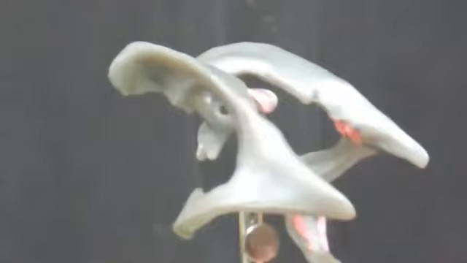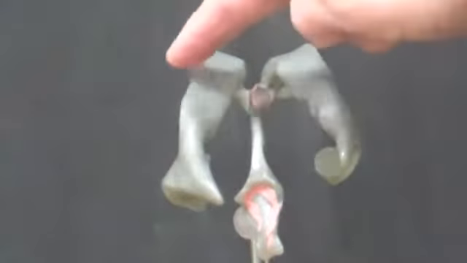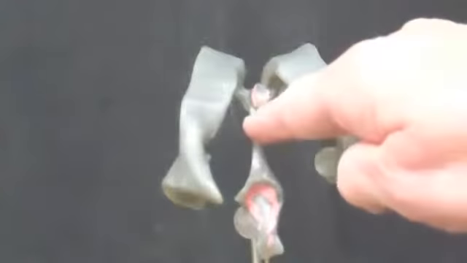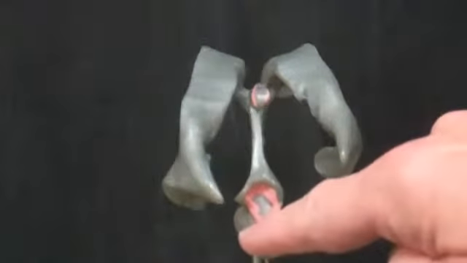Let me turn the model around so you can see it now from the back. And this is the third ventricle. These are the lateral ventricles. Here is the cerebral aqueduct, and this is the fourth ventricle.